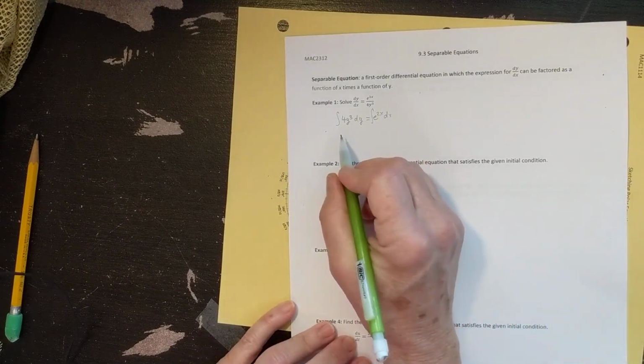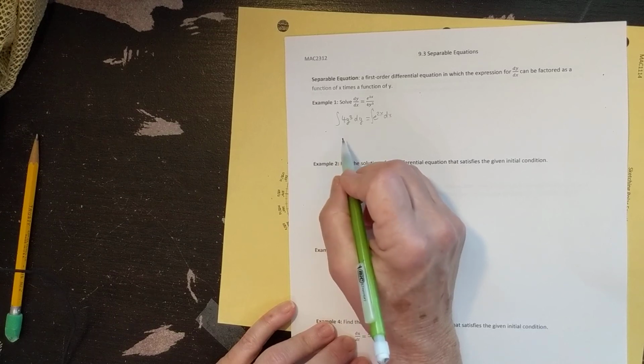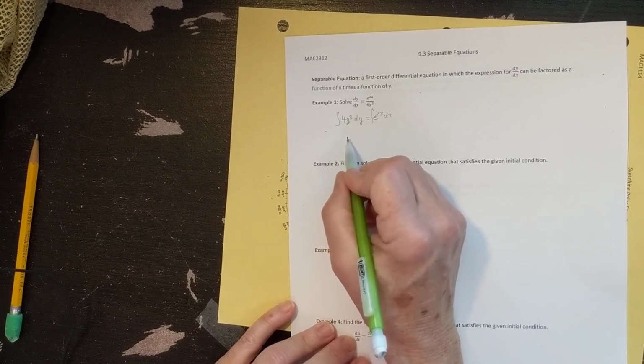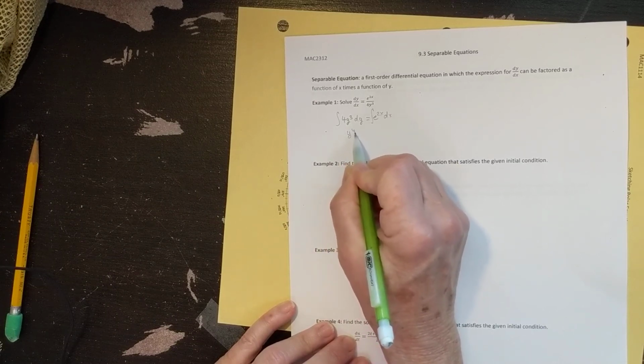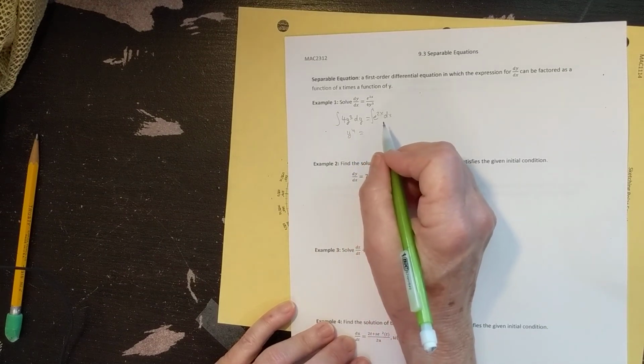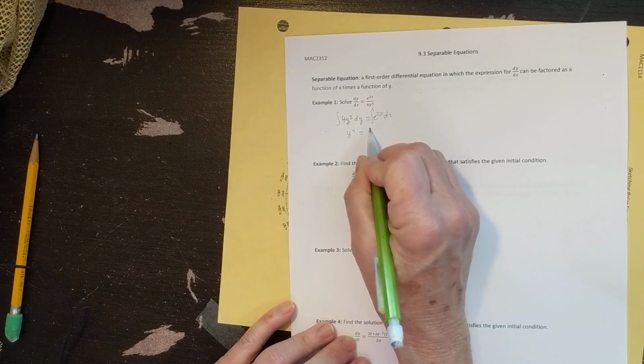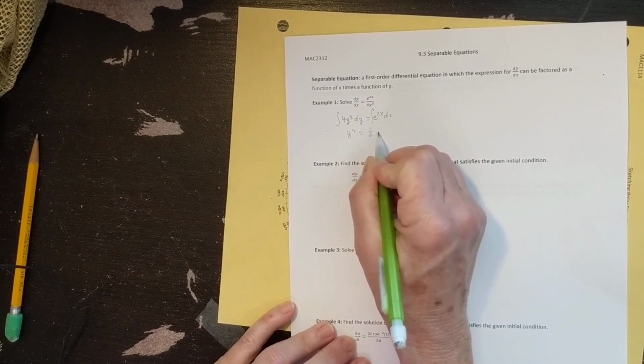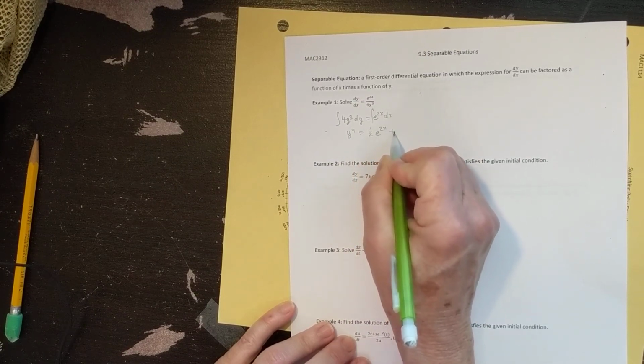When I integrate the left side, I get y to the 4th divided by 4 times 4. I just get y to the 4th. On the right, if I integrate e to the 2x, you could use a u substitution, but it's going to become 1/2 e to the 2x plus a constant.